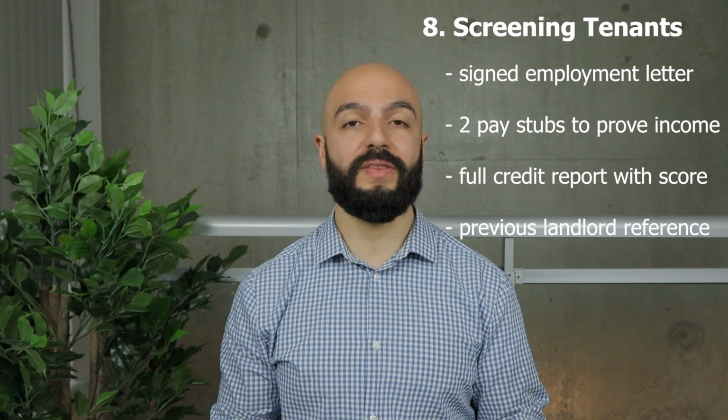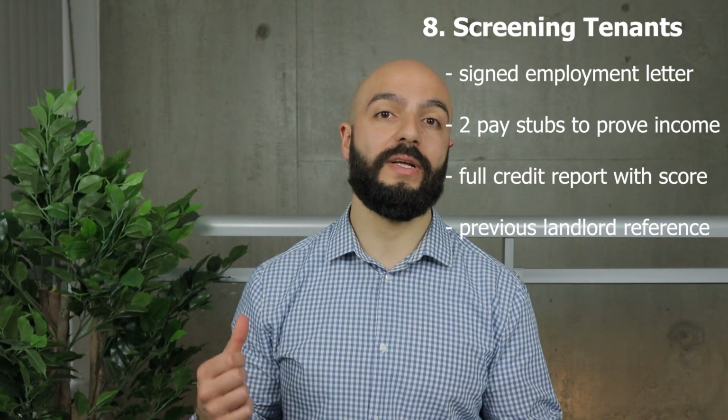If the unit is vacant and you're looking to put in tenants, there's a bunch of things you should be looking for. Any tenant applying, I would ask for a signed employment letter to prove their income, and then I would ask for 2 pay stubs to further prove this income. I would also ask for a credit score, a full credit report, and then references from a previous landlord.